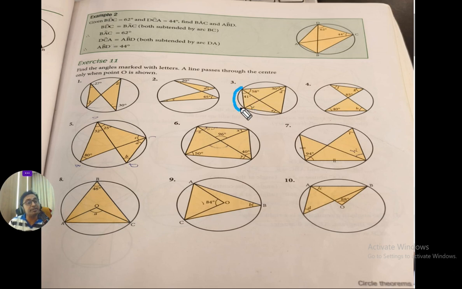ये आर्क है या सेगमेंट? इसका दूसरा एंगल कौन सा है? व्हिच वन इज द अदर एंगल? दिस वन। बोथ आर इक्वल, क्लियर और नॉट? सो ई इज ऑल्सो इक्वल टू 30। सो यहाँ पे मैजिक क्या है?